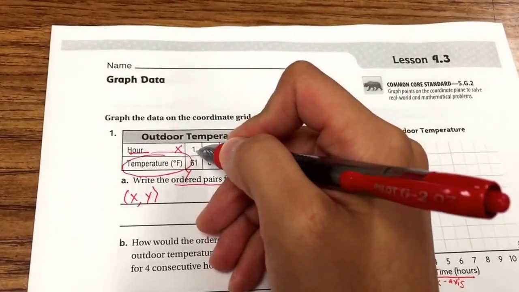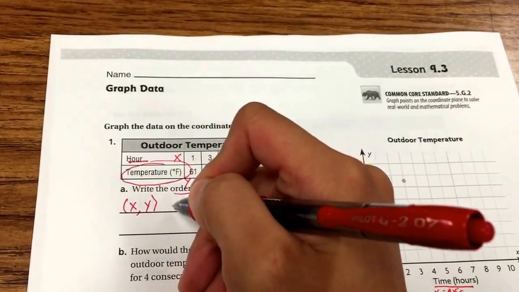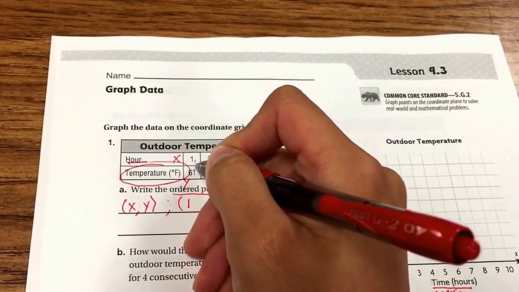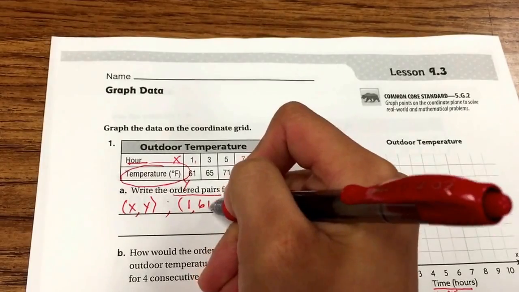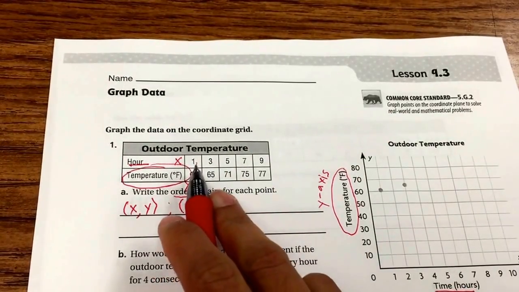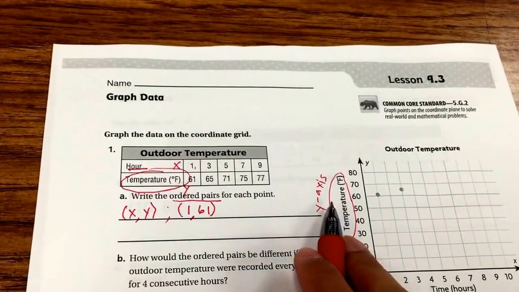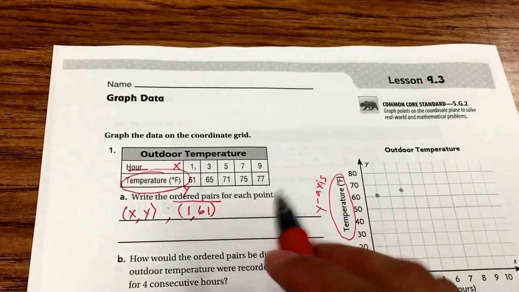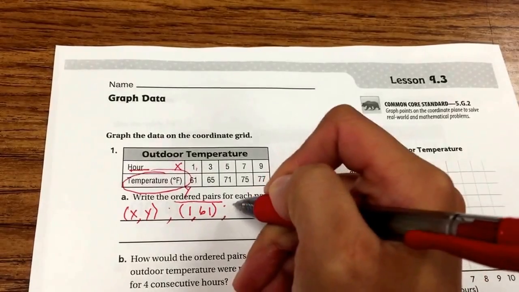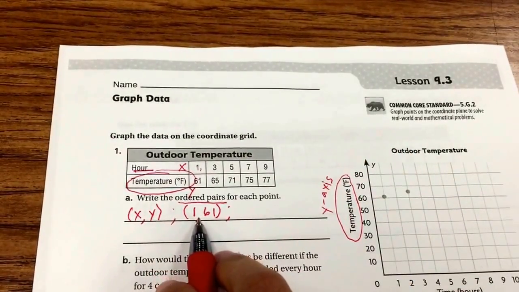The first one is going to be, in hour 1, the temperature was 61 degrees. So at hour 1, which is our x right here, we'll put it in our x value, and our y is 61. So if you see, our ordered pair is 1, 61. It's our x and our y, our time in hours and our temperature in degrees Fahrenheit. To separate all of our different answers, I'm going to use a semicolon, which is a dot and a comma. It's almost like a comma with a dot floating above it. So this is our first answer.